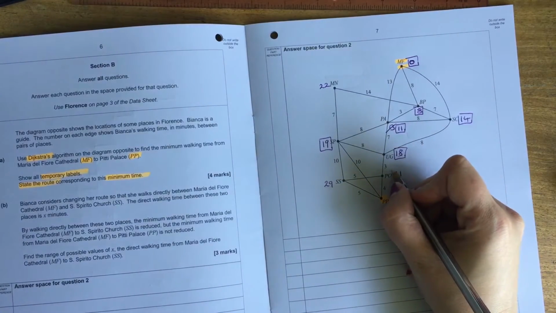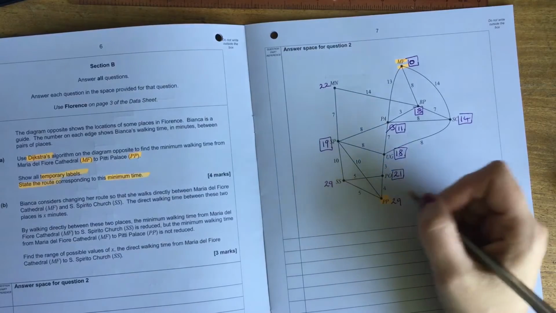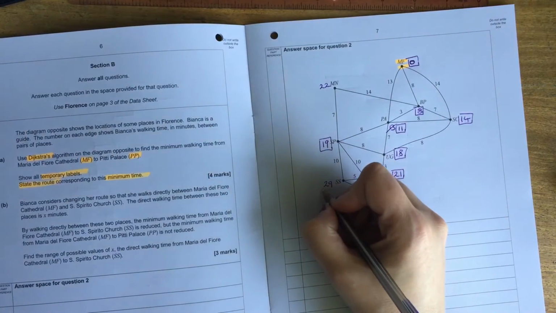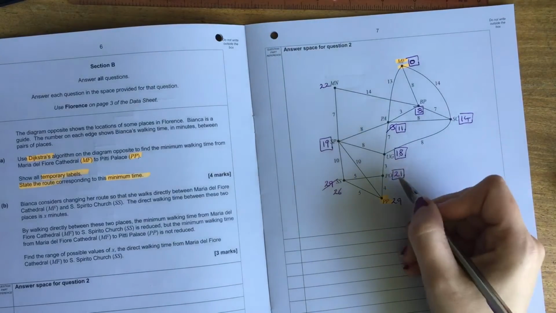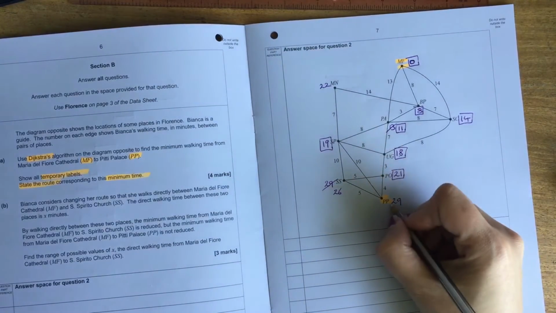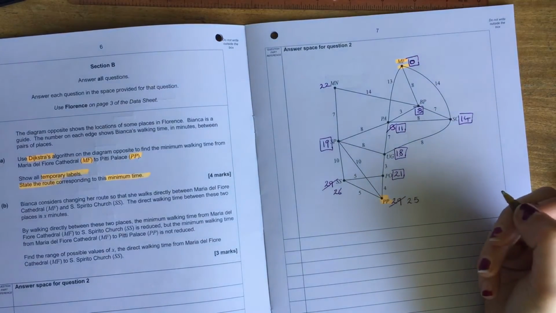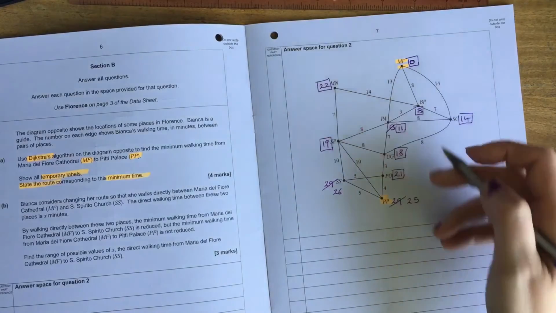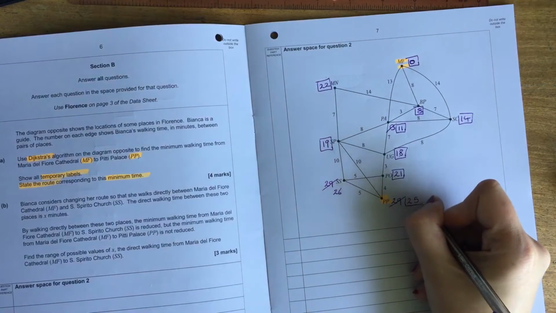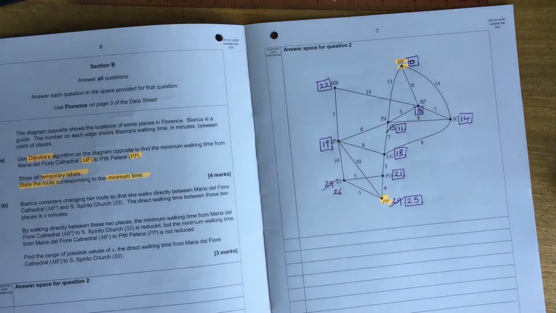Then we can box the smallest at 21. 21 plus 5 is 26. 26 plus 4 is 25. Box the smallest, can't go anywhere. Box the smallest and stop, because we've got to the end point. So 26 should not be boxed.